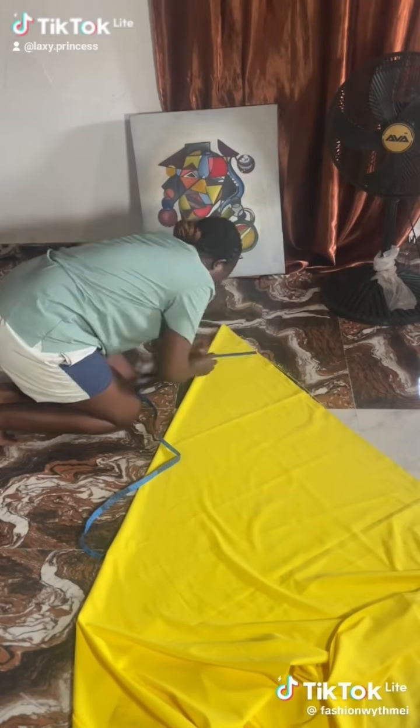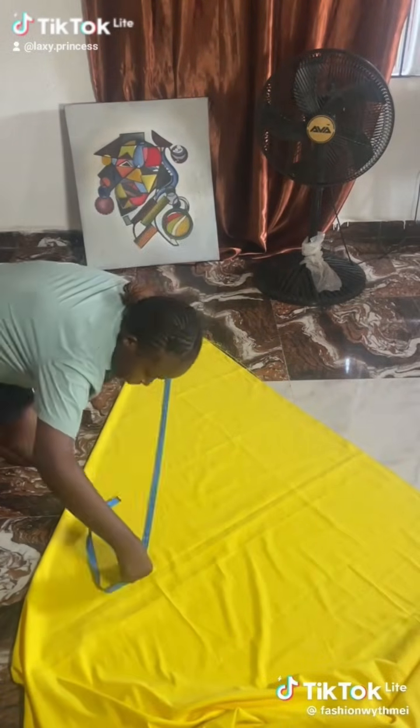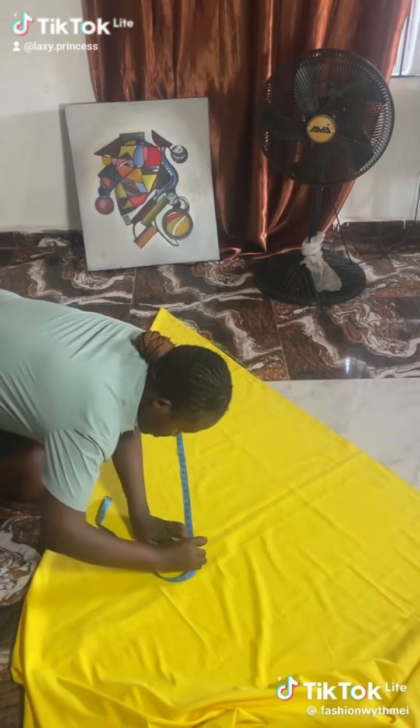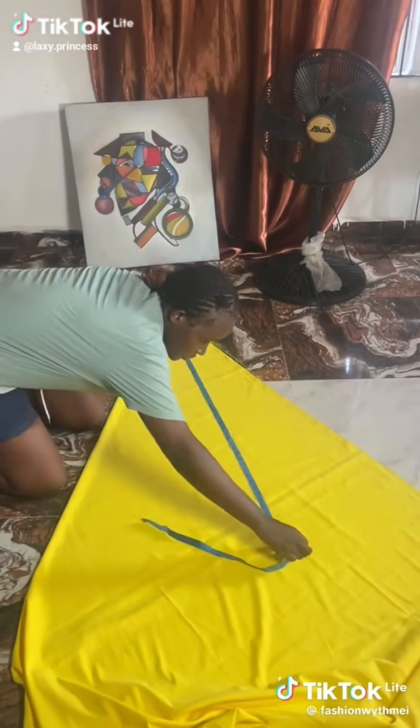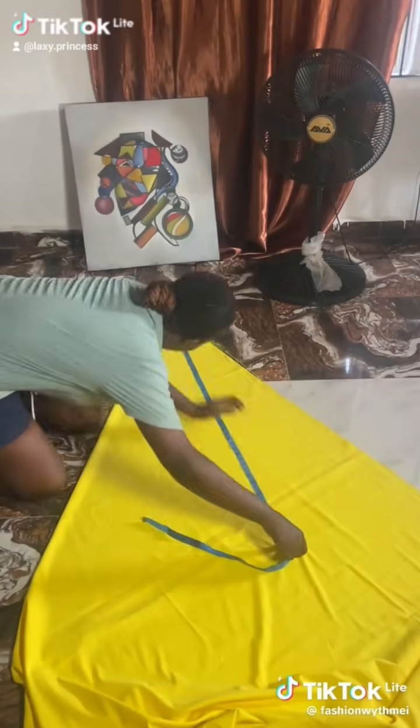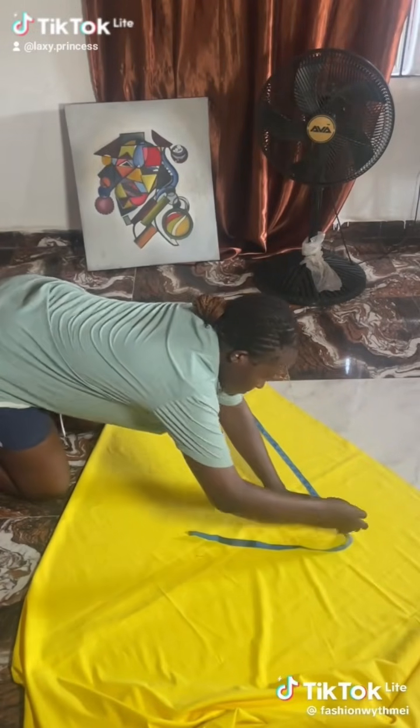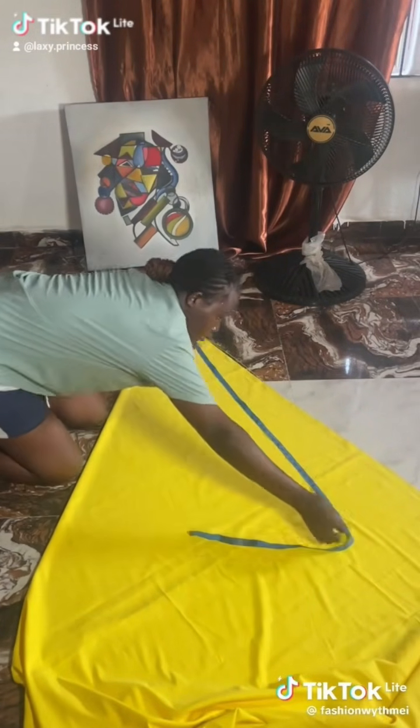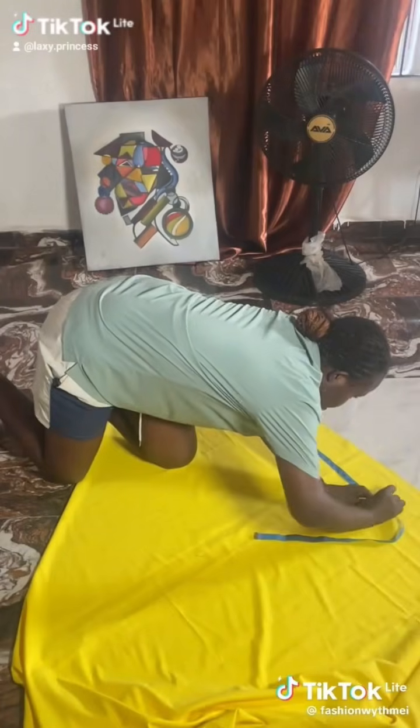Now from that shoulder line we marked out, we want to go ahead and mark the full length of our dress. But we're going to add 5 inches to the full length of our dress to create that bubble effect. So if your full length is 35, you want to add 5 inches to make it 40 inches. I'm going to mark this across and then roll it out.